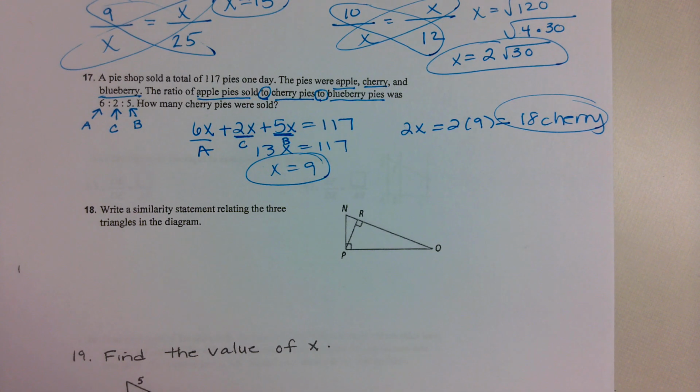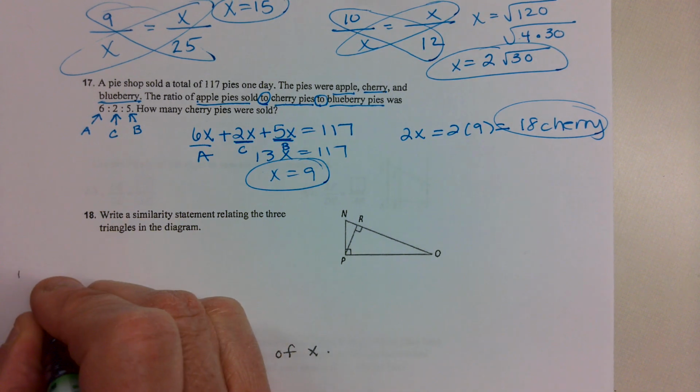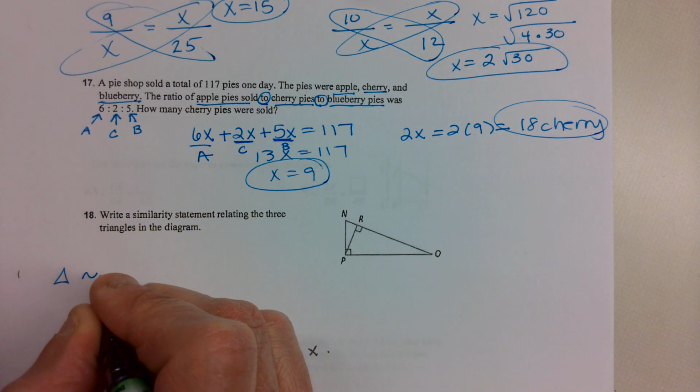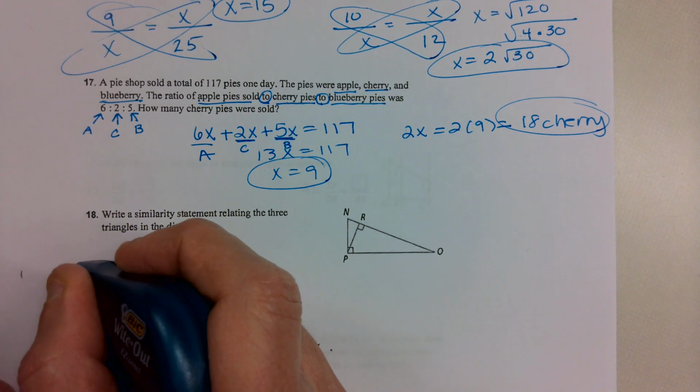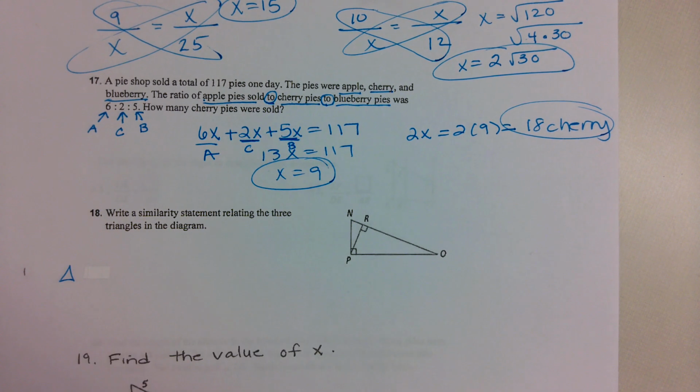All right, number 18: write a similarity statement relating the 3 triangles in the diagram. Remember, with any right triangle, when you put in an altitude, you get 3 similar triangles. So let's set it up first. Whoa, what the heck did I put that sign there for? I derailed. Come on now. There we go.